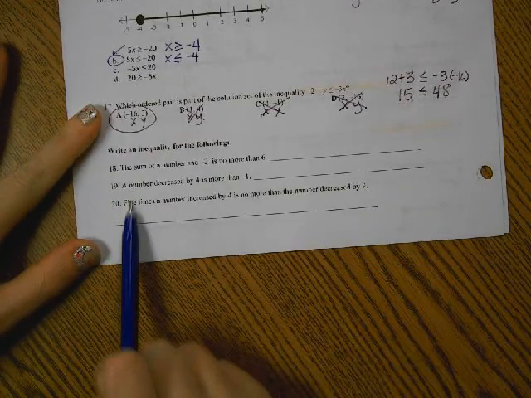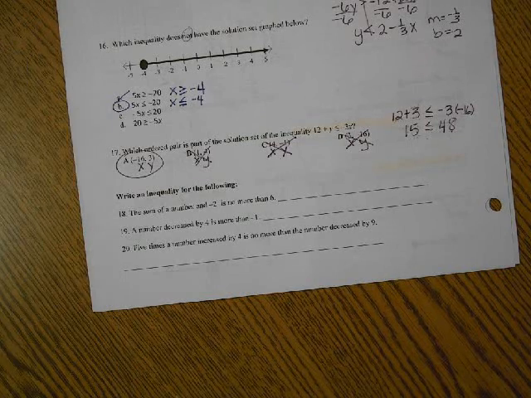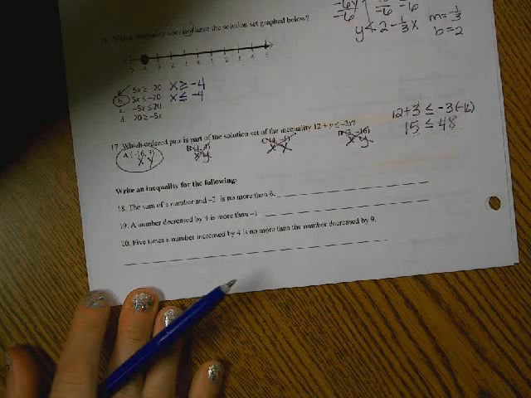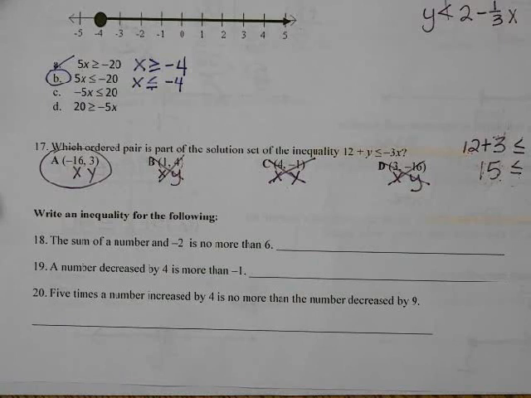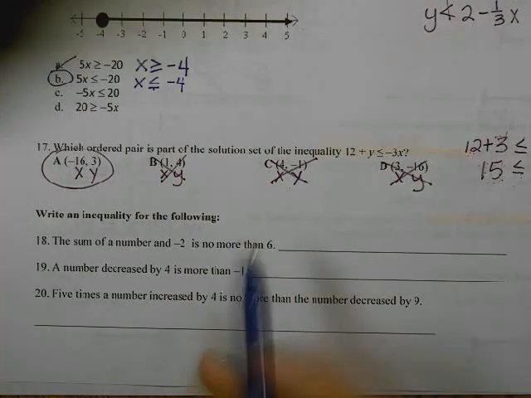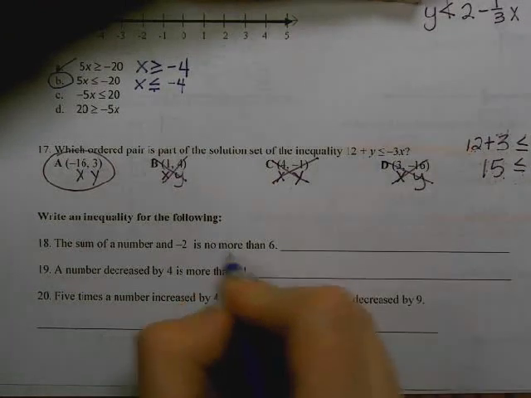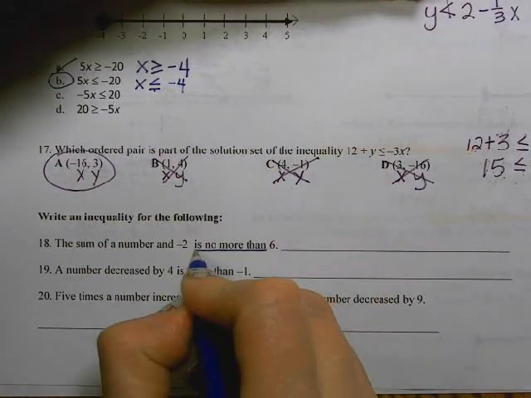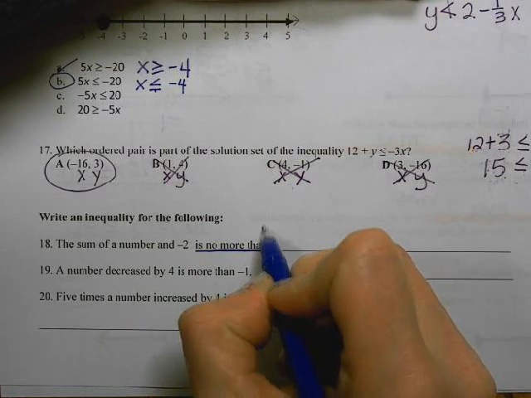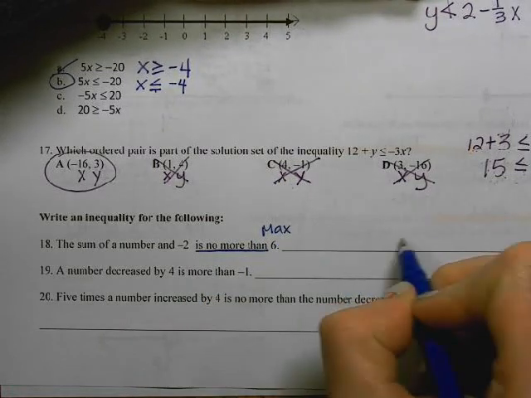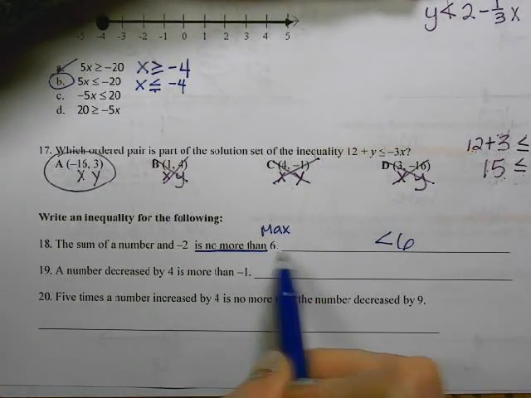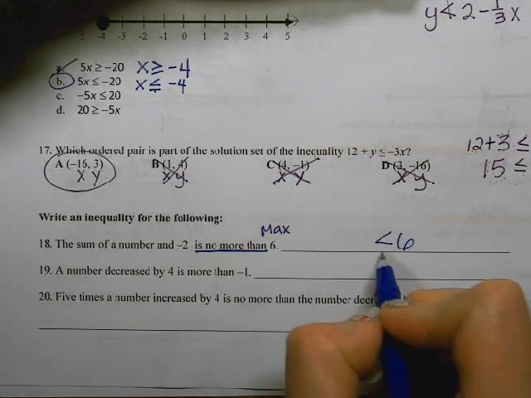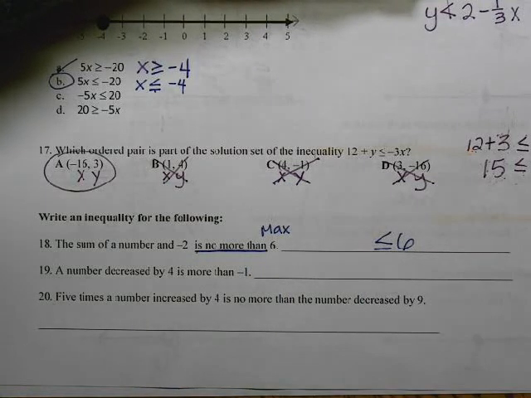Alright. These ones are asking you to write the inequalities, so you're going to have to go through and decide about maximums and minimums and stuff like that. Okay, so this one says the sum of a number and 2 is no more than 6. So this phrase, no more than, means I'm going to have an inequality, and 6 is going to be my maximum. So that means I'm going to put 6 over here, and the alligator is going to eat the 6. Is it allowed to be 6? Well, if it says it's no more than 6, 6 is allowed, so we say or equals to.